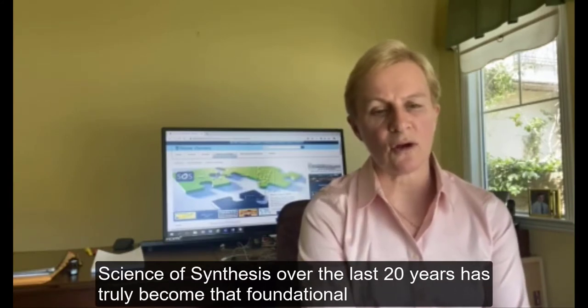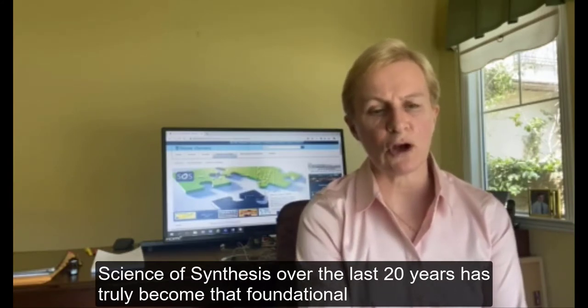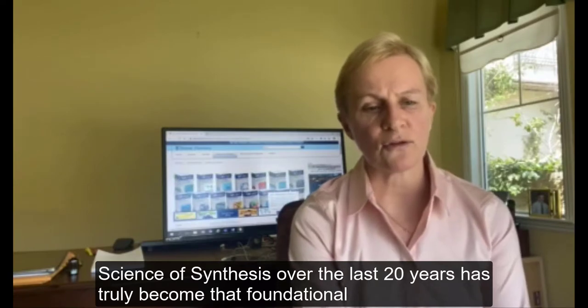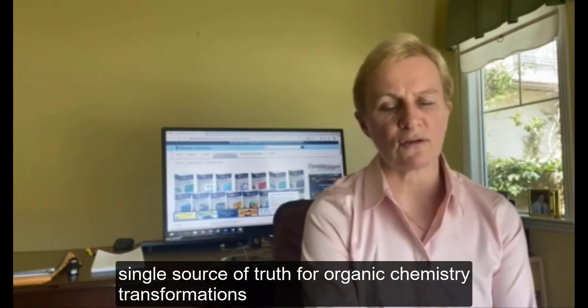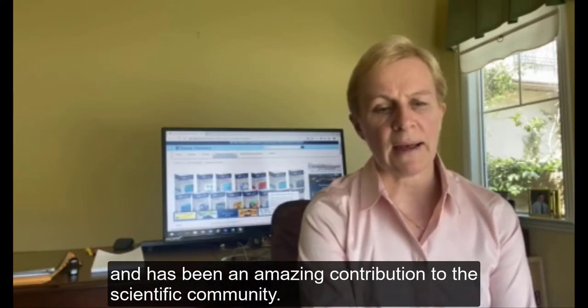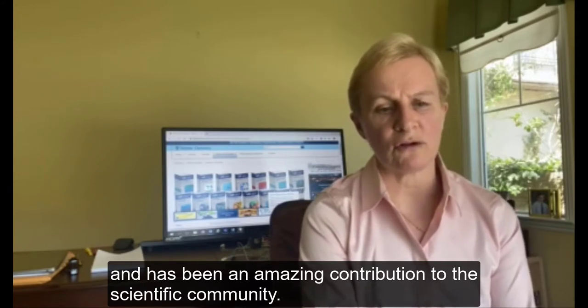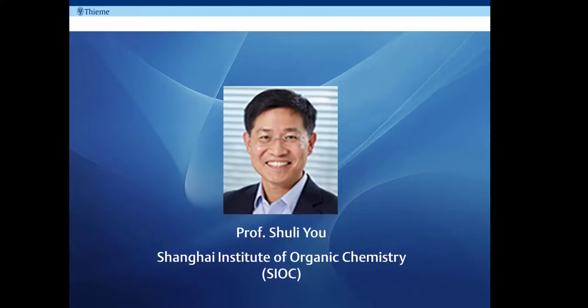Science of Synthesis over the last 20 years has truly become that foundational single source of truth for organic chemistry transformations, and has been an amazing contribution to the scientific community.